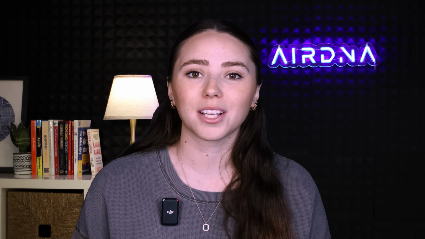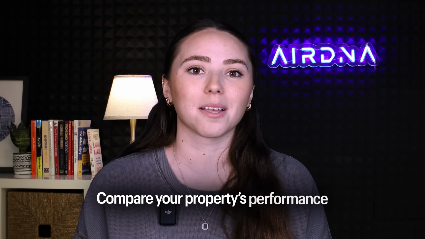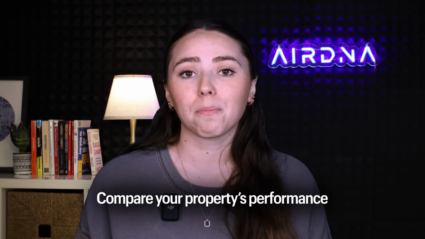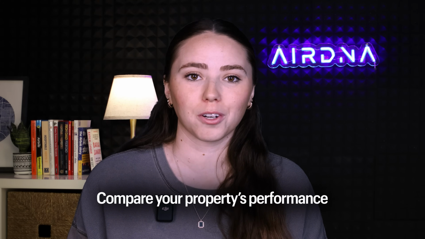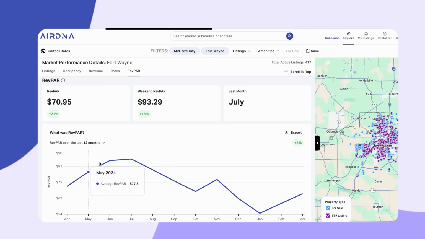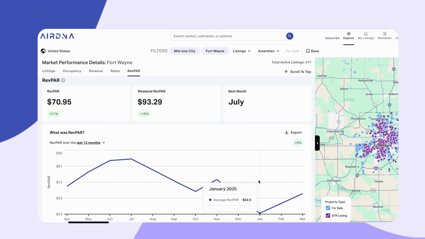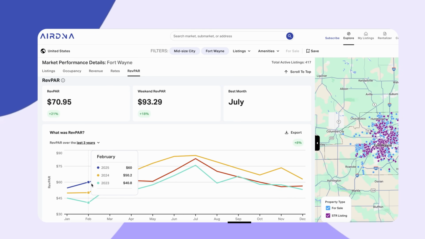Second, use your RevPAR to compare your property's performance against similar listings in your area. Are you outperforming your market, or is there room for improvement? This is where tools like AirDNA come in, providing you with market benchmarks you need to make informed comparisons.